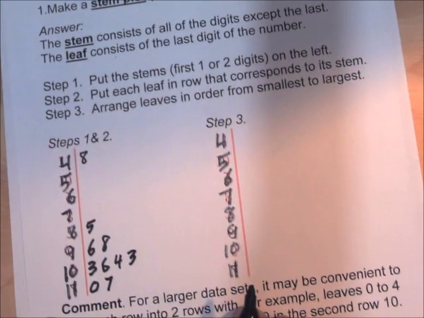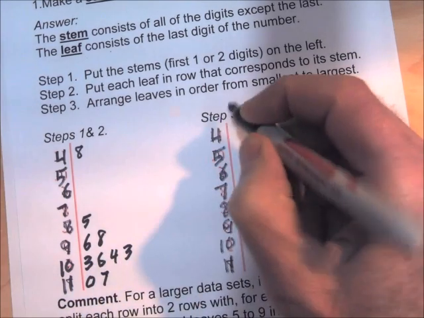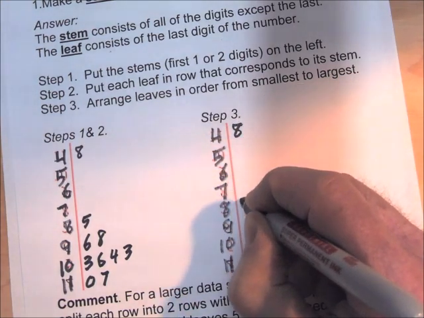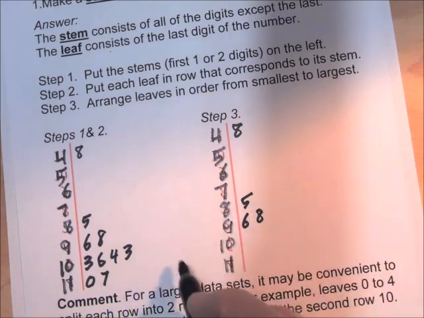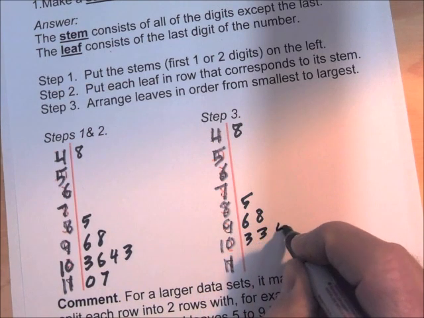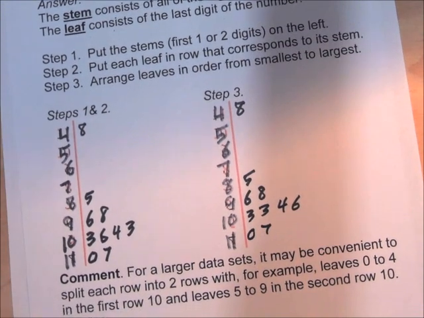Okay, so here's our stem plot. And that's more or less finished, except it's traditional to put the leaves in order from smallest to largest. So the only row where the leaves are out of order is row 10. The rest of it we can copy the way it is. We have 8 in row 4, 5 in row 8, 6 and 8 in row 9, and then row 10 we want to do smallest to largest, so we'll have 3, 3, 4, 6, and then row 11, 0, 7. So that's our stem plot.